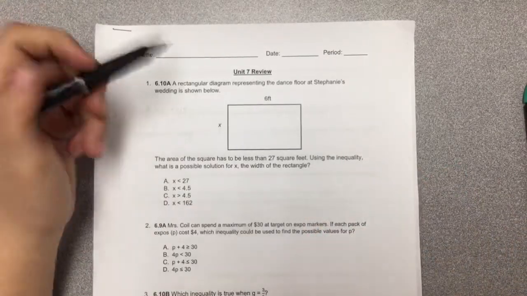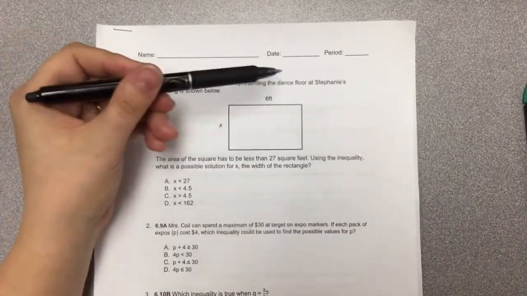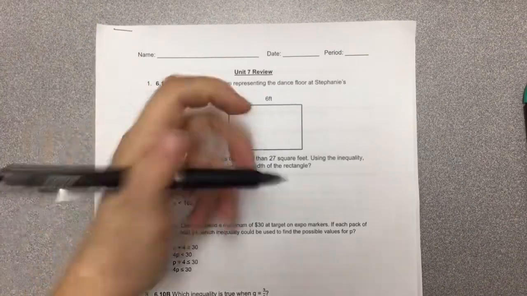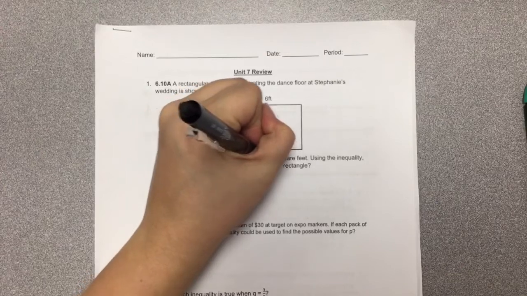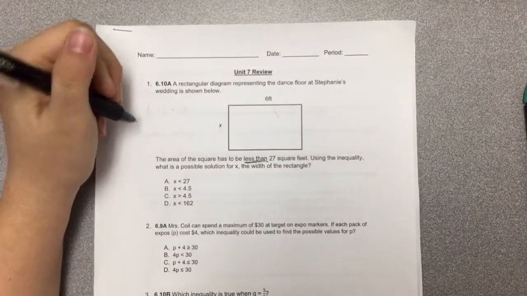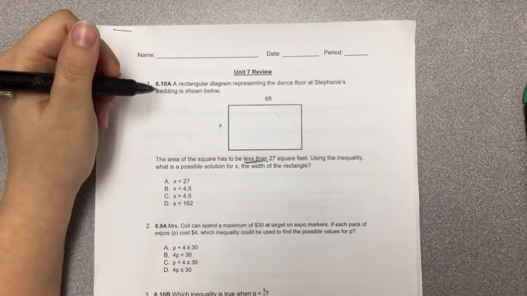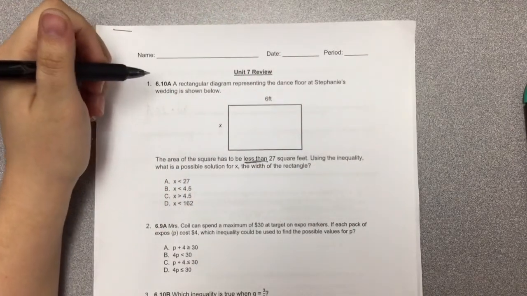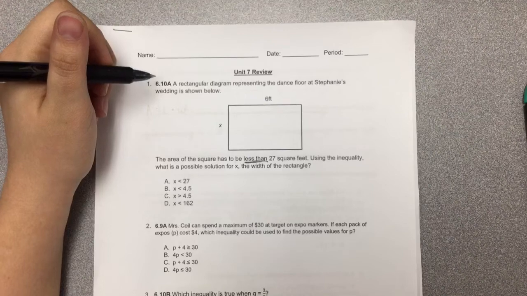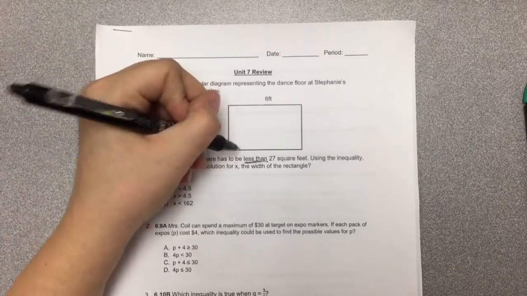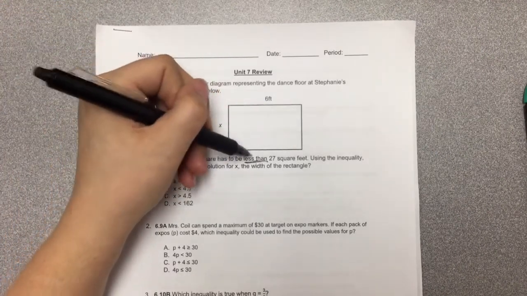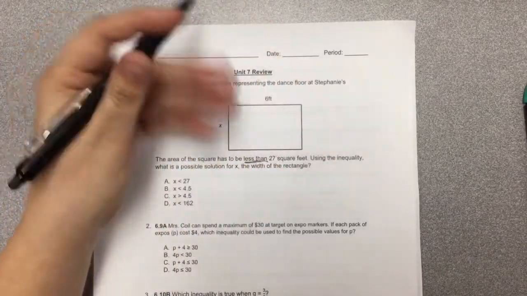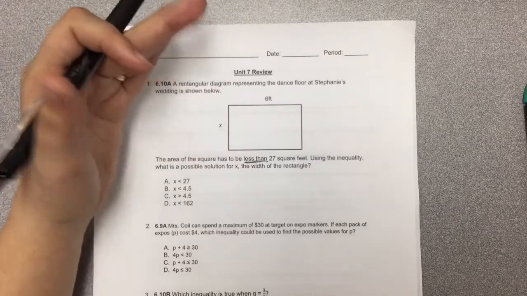So, we've got a rectangular diagram representing the dance floor at Stephanie's wedding. The area of the square has to be less than, key word here, less than. The area has to be less than 27 square feet. Using the inequality, what is a possible solution for x, the width of the rectangle? So we know that our area needs to be less than 27 square feet.